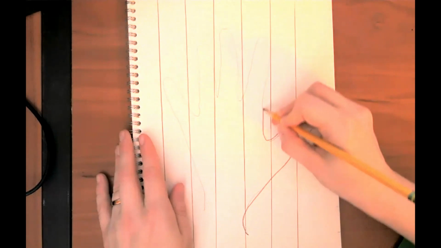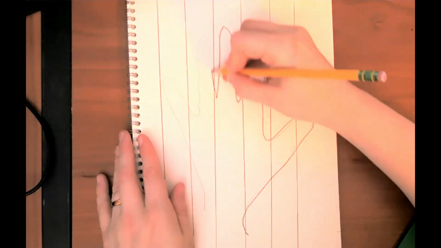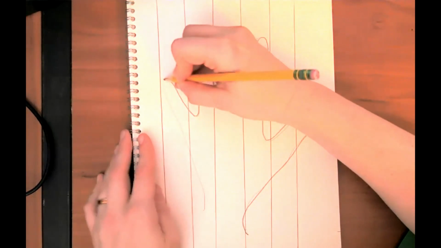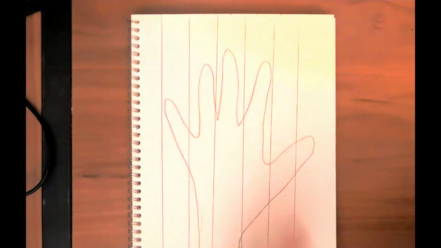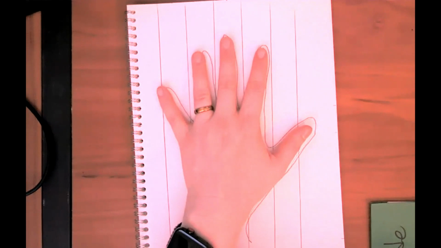So I have made my hand, which I'm going to go back over and make a little bit darker so you can see. There we go. So I have my hand. I made the lines going up and down. So my hand was what kind of shape? Geometric or organic? You can unmute and tell me. Organic. Perfect. It's the organic side.